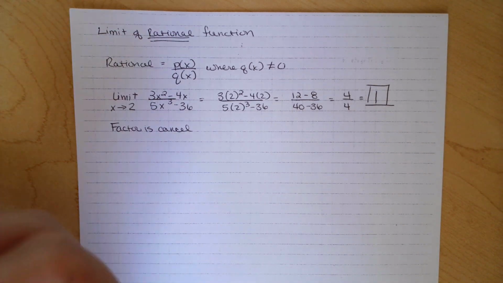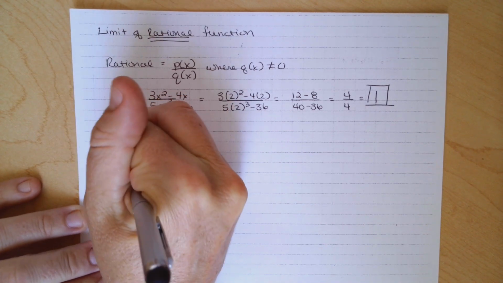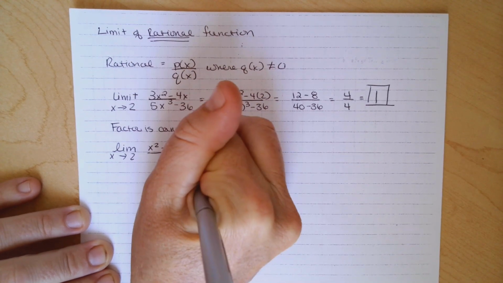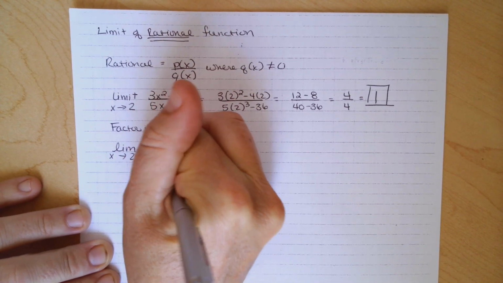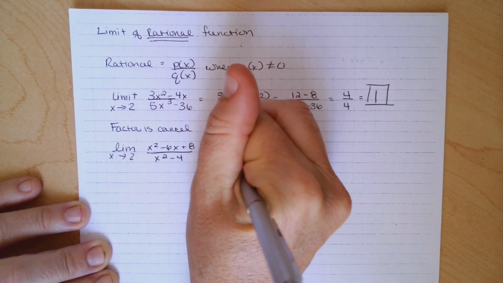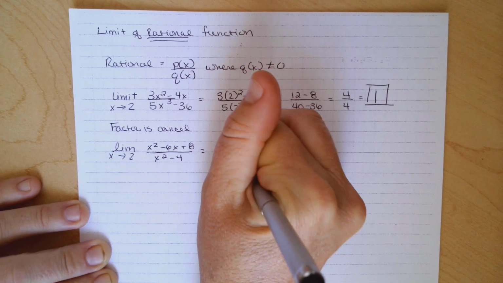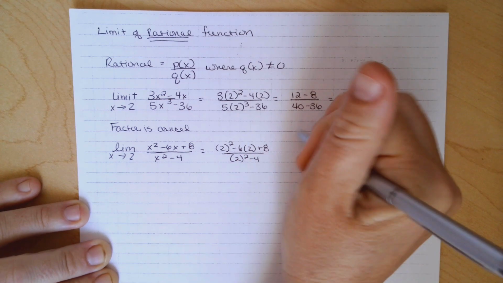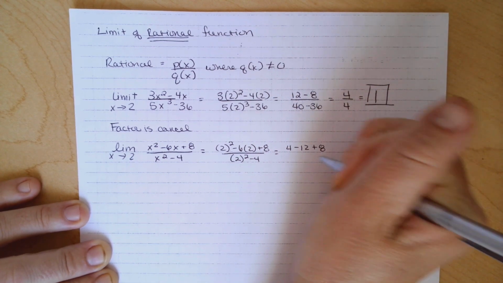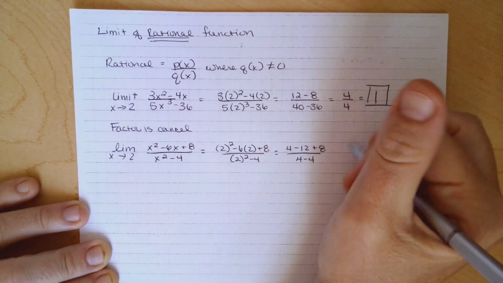So for example, if we were asked the limit as x approaches 2 of x squared minus 6x plus 8 over x squared minus 4, and if I were to plug in 2 here, I would quickly see that it would be a problem, right? So on top we would get 4 minus 12 plus 8. You get 4 minus 4 here.